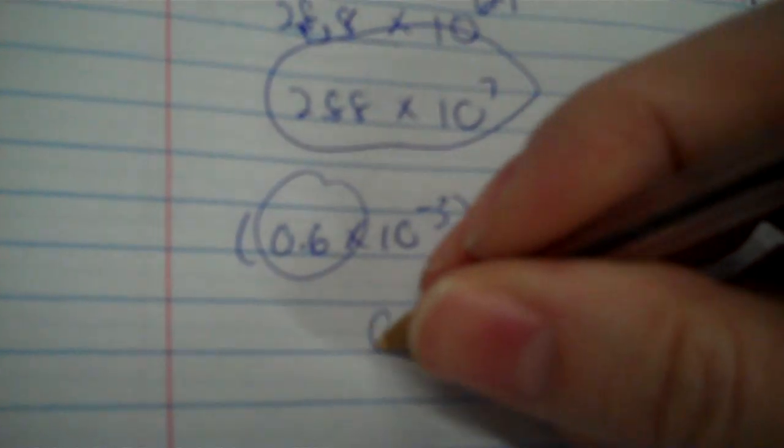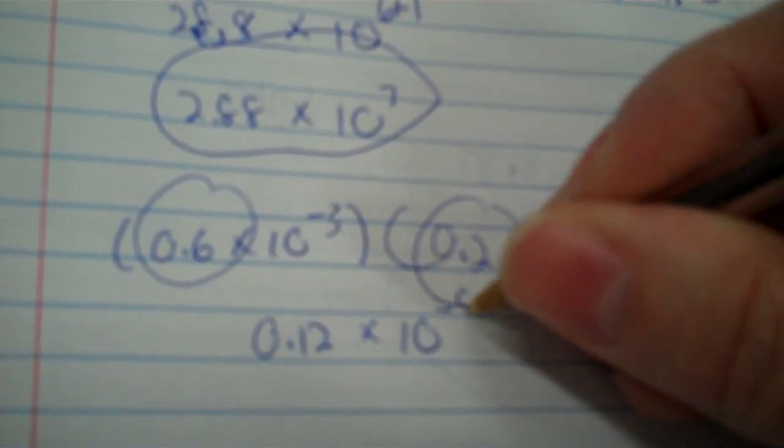Okay, so 0.6 times 0.2, so it's 0.12. Times 10, then I add the powers, and that's 10 to the negative 8th. Add negative 3 plus negative 5. You add those powers. So it's negative 8.